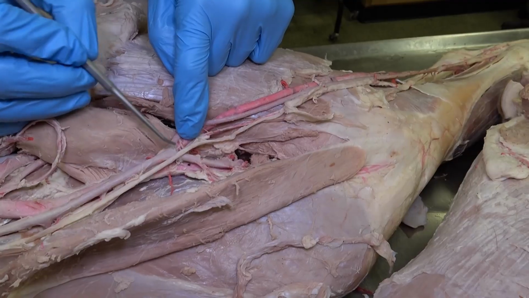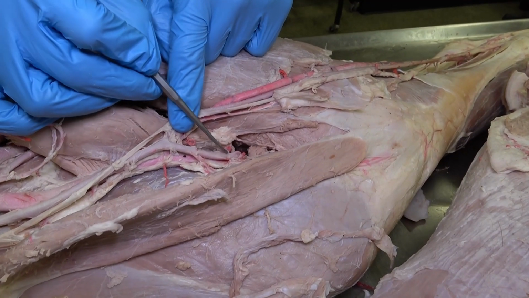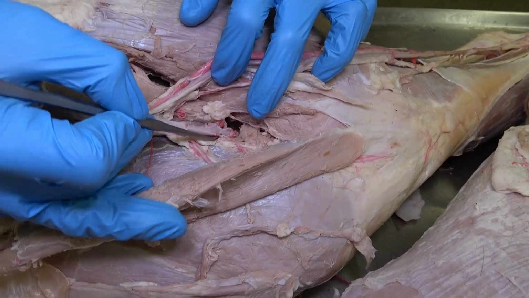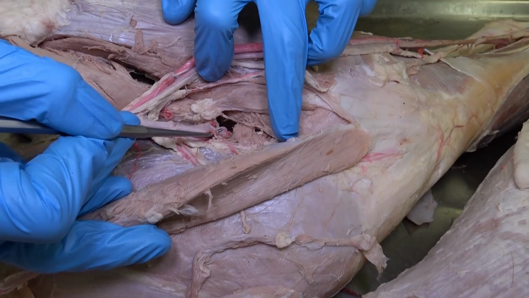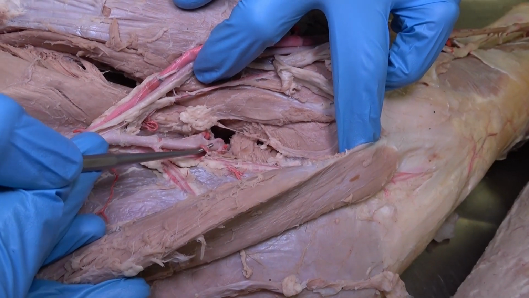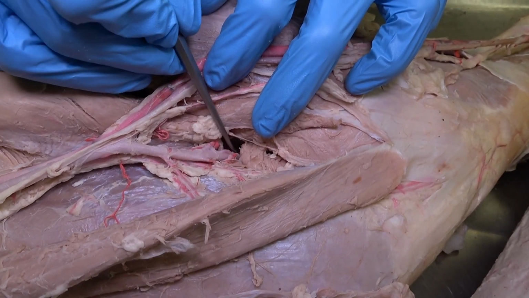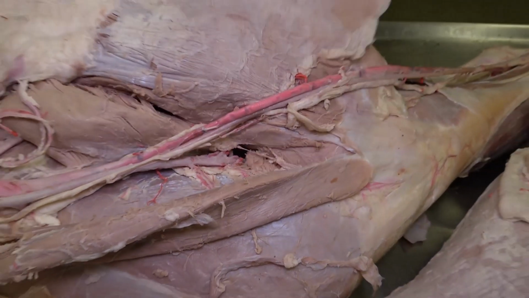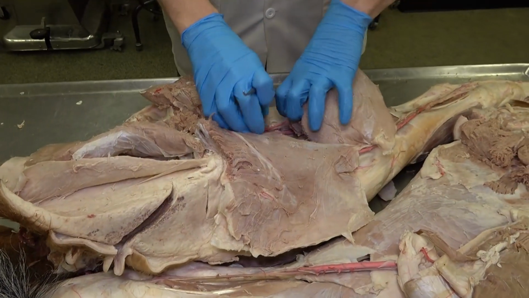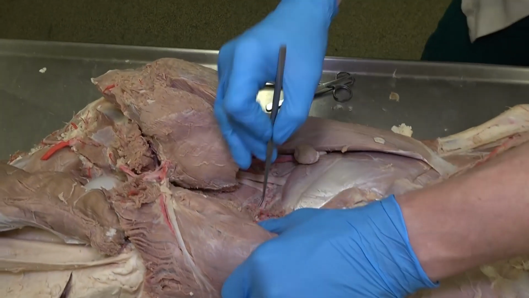The saphenous leaves the femoral, and the femoral artery continues to traverse distally. And somewhere down here, right towards the area of the stifle, it is going to give off an artery that descends down to the stifle. That's going to be the descending genicular artery. The femoral then kind of dives deeper. And so what we've had to do is reflect the gracilis muscle and reflect the semimembranosus muscle.